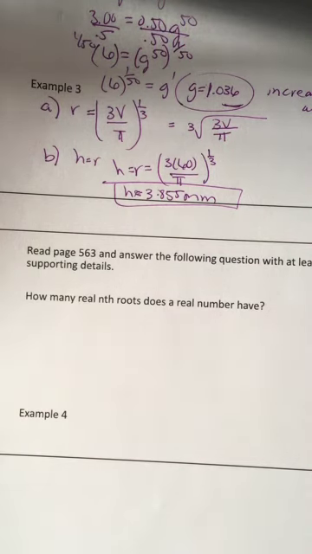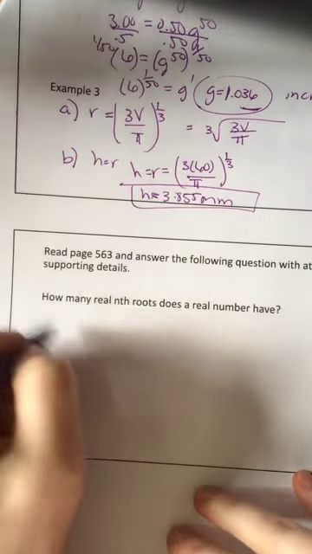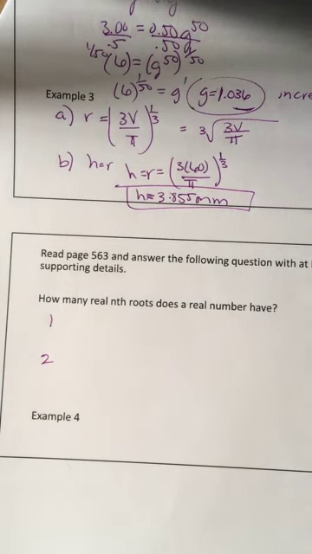So you've looked at the graphs, and now can you answer the question, how many real nth roots does a real number have? I answered earlier, you either have 1 or you have 2. But what are the criteria to have 1 or 2?